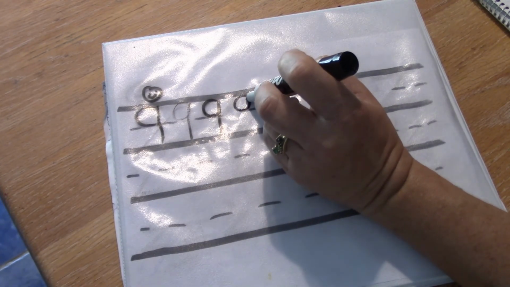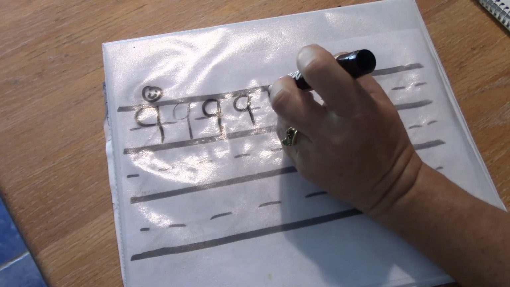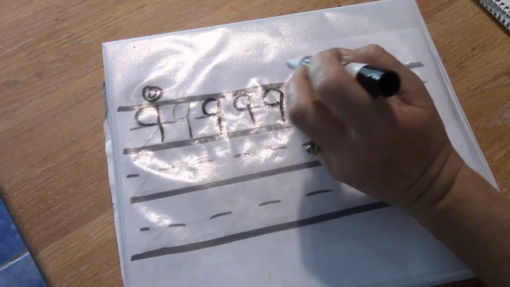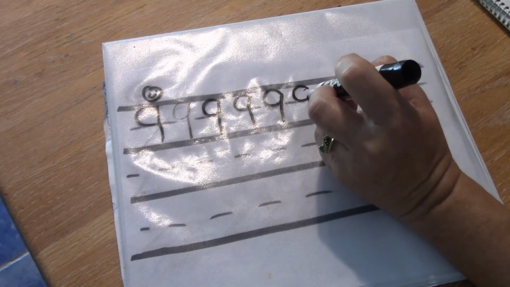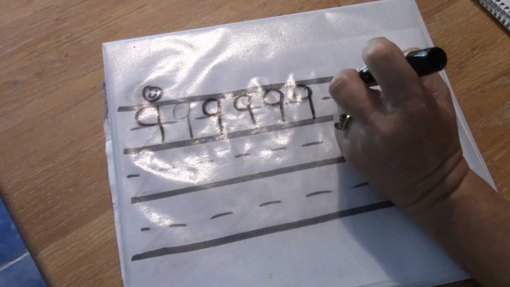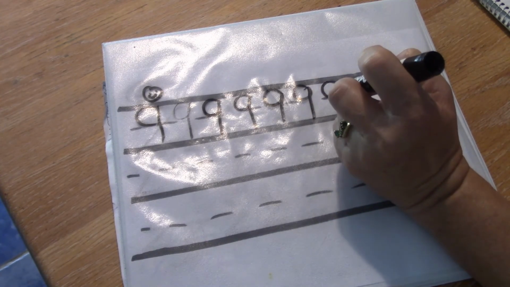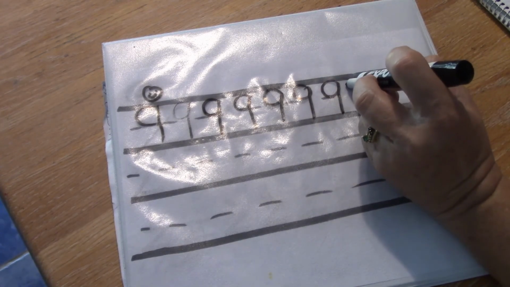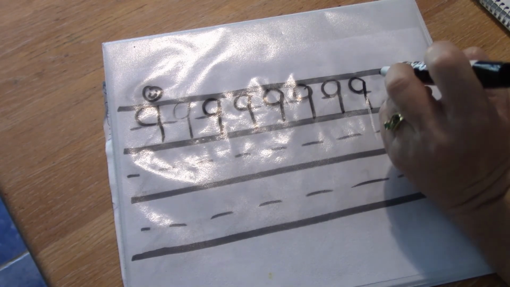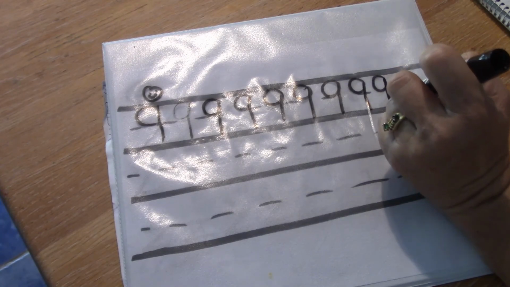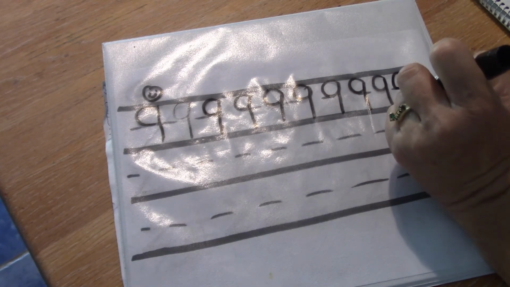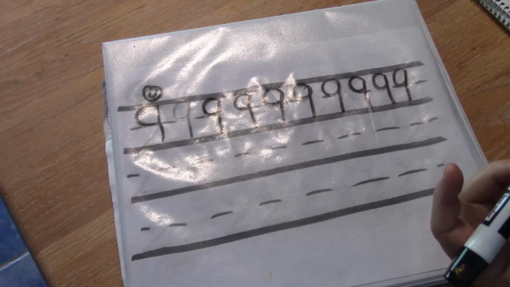Around, up and down. We've been writing our 9s now for many days. So if you'll notice, I'm doing it all in one fluid motion. I'm not doing the ups and downs. I'm just going around, up and down, around, up and down. And after a while, you get really good at it.